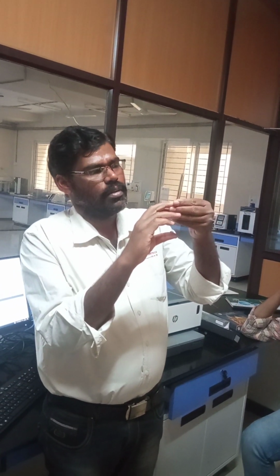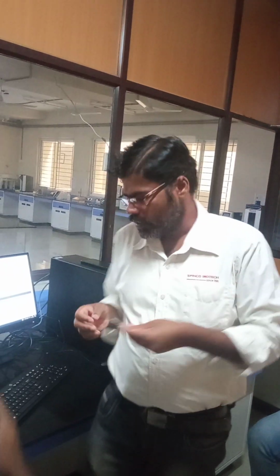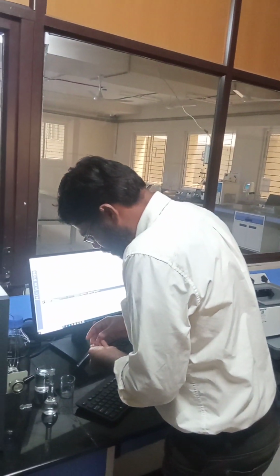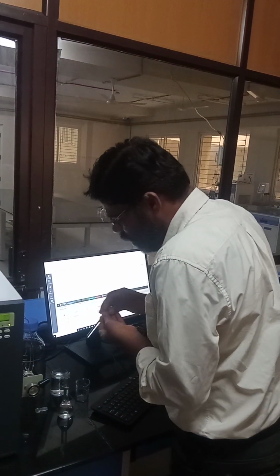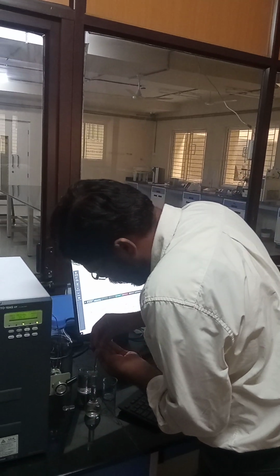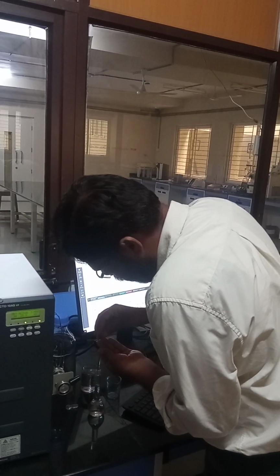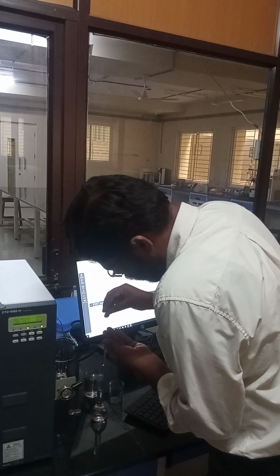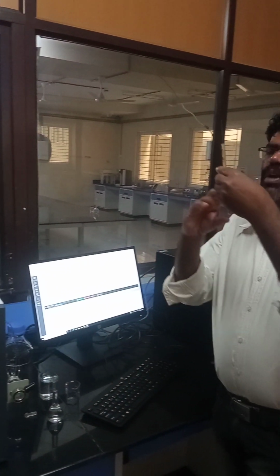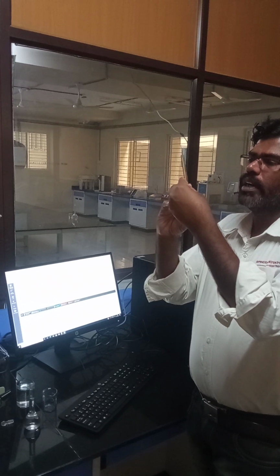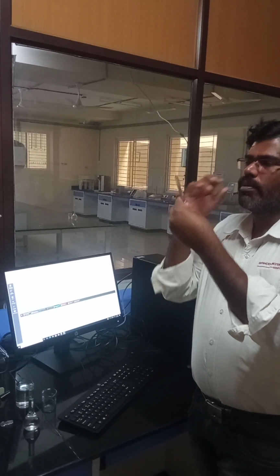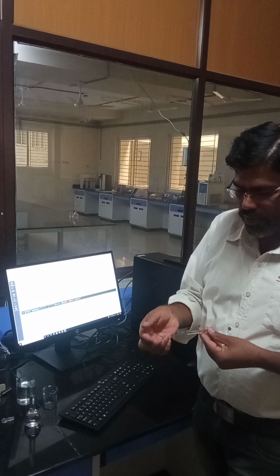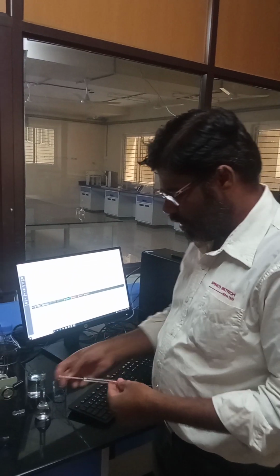Because if you inject 20 microliters, the peak area will get more. Actually, this totally depends upon the concentration of the sample. If any air bubble comes, push it once a little like this and it will go. Even if an air bubble is there, nothing will happen, it is a very small quantity.